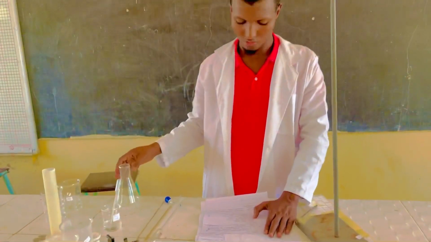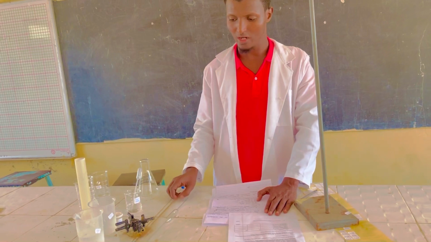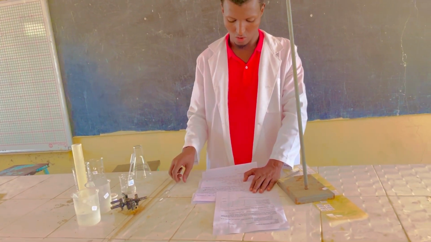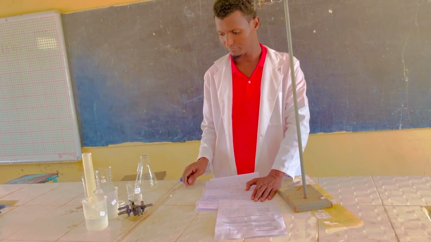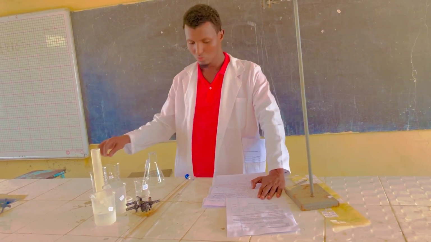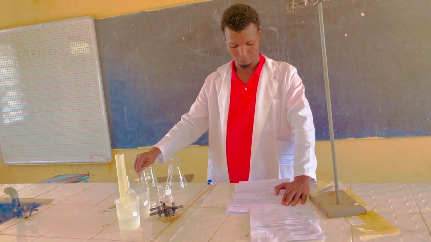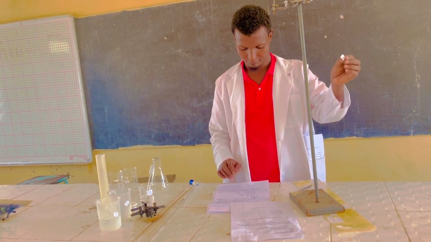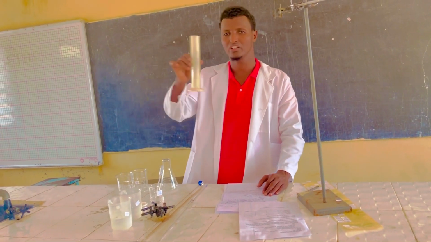We also have a conical flask, a burette of 50 ml, and a pipette of 25 ml. We have 2 empty beakers, a label, and a 100 cm³ measuring cylinder.